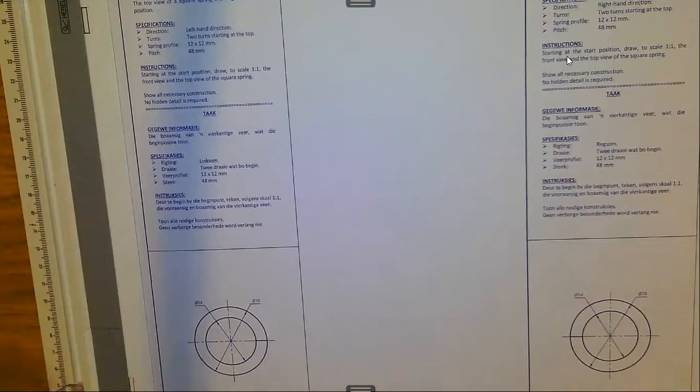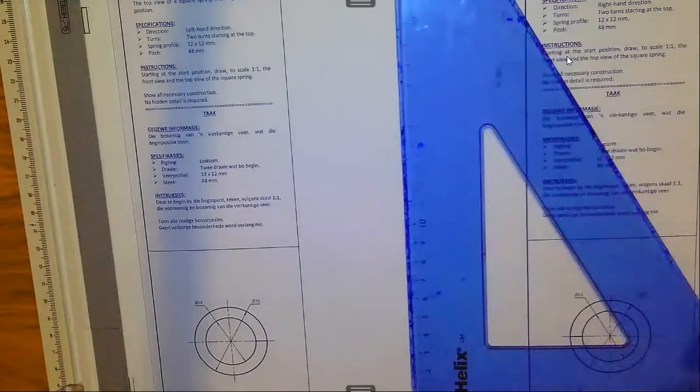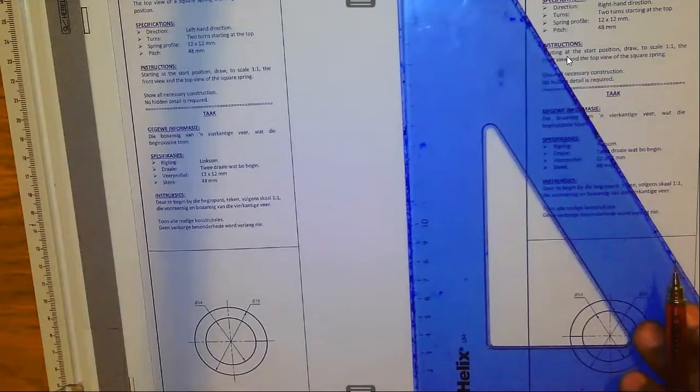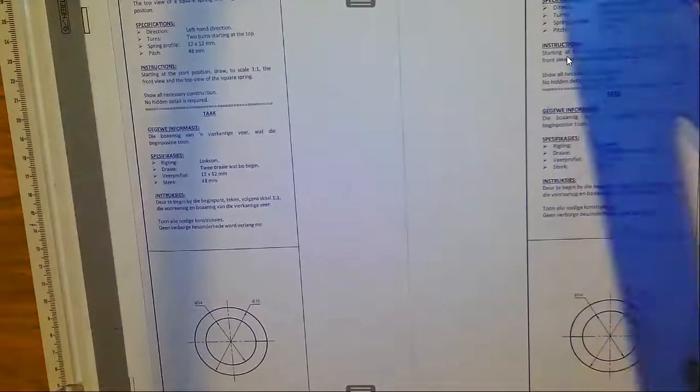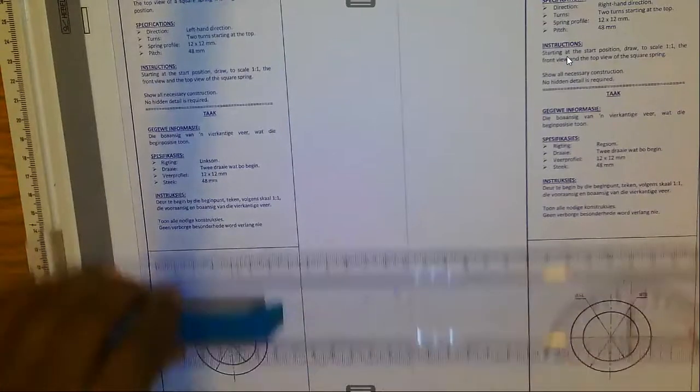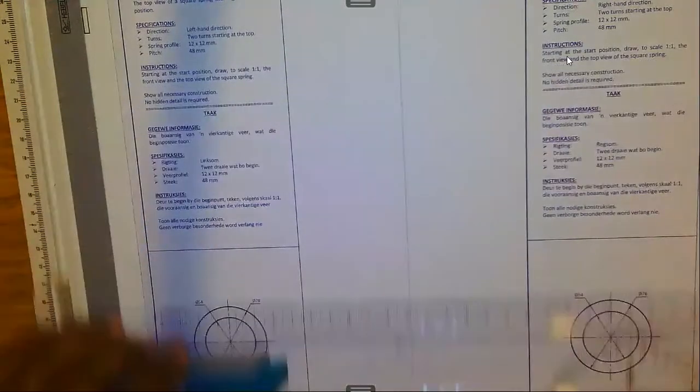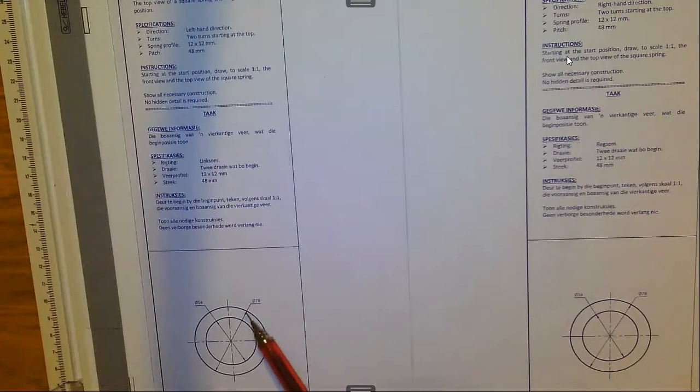All right, so what you need to do, first of all, let's define the position of the center. Faintly, like that. Right. The outside diameter is 78, which means the radius is 39.